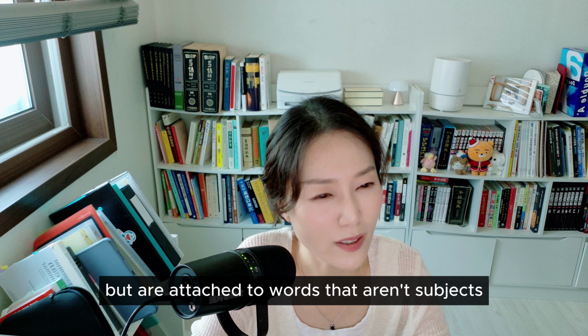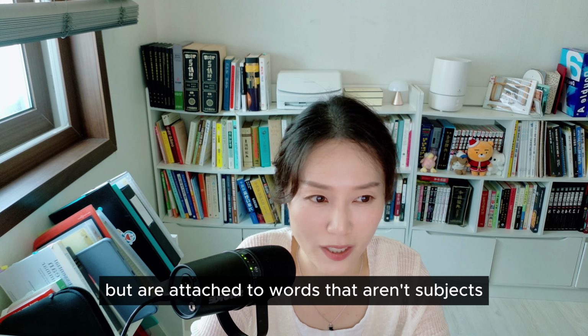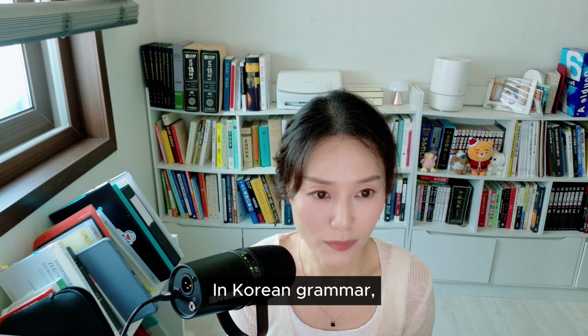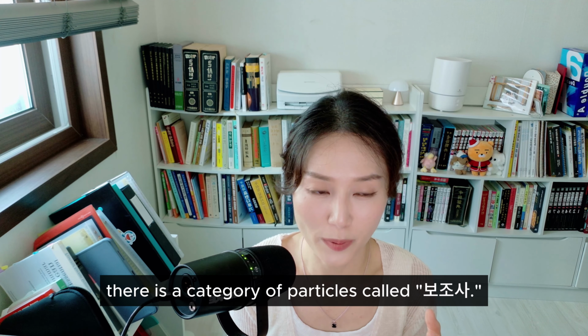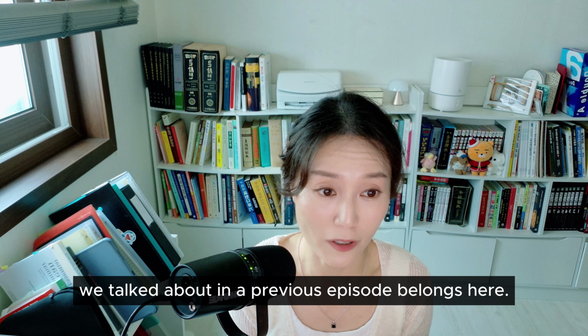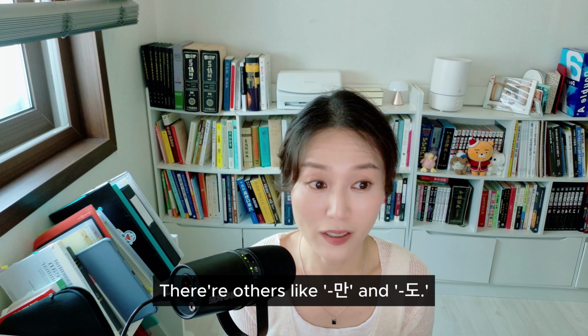You know, Korean has the subject marker 이가 and the object marker 을. Today, I want to cover two big things. First, the general usage of case markers. And second, cases where they aren't really acting as case markers, but are attached to words that aren't subjects or objects. In Korean grammar, there's a category of particles called 보조사, and the 는 we talked about in a previous episode belongs here. There are others like 만 and 도.